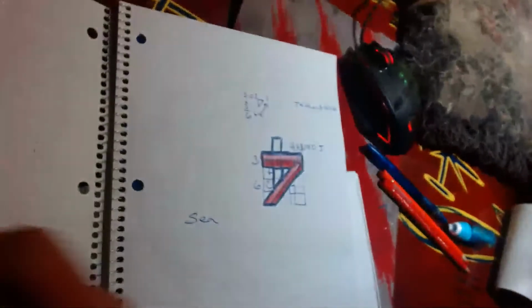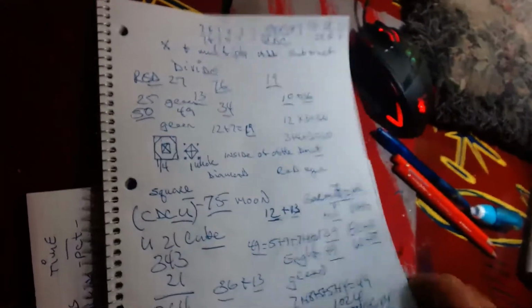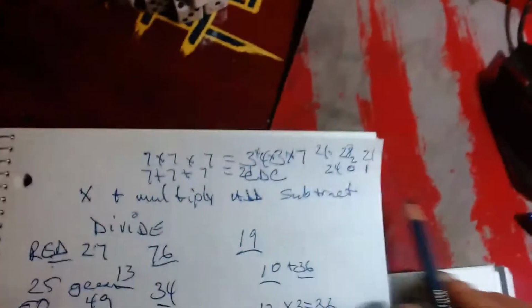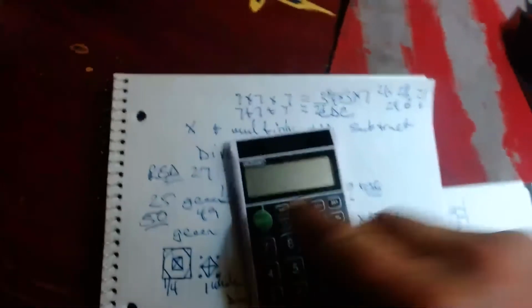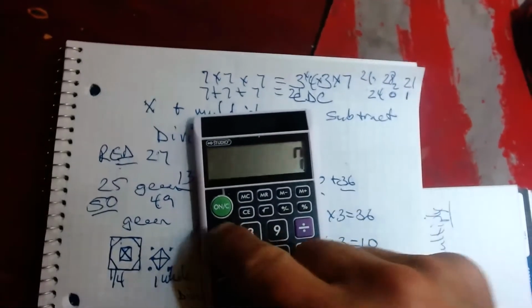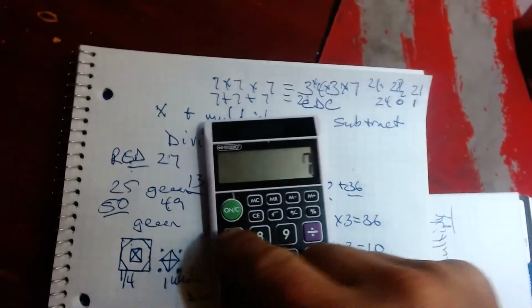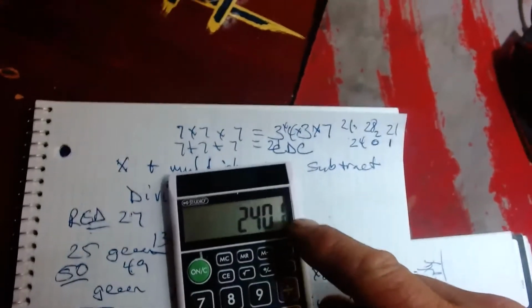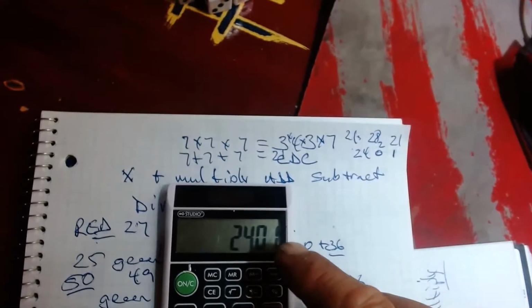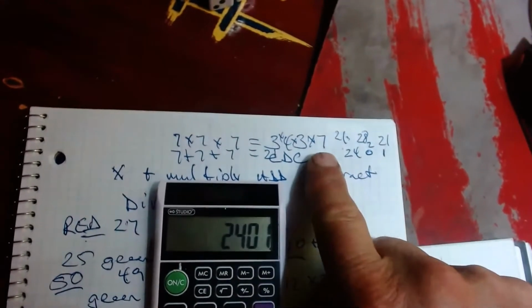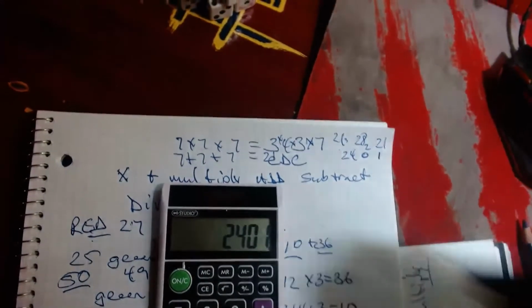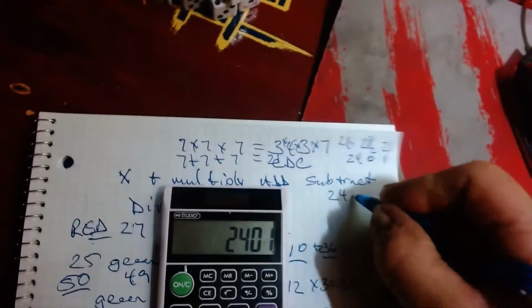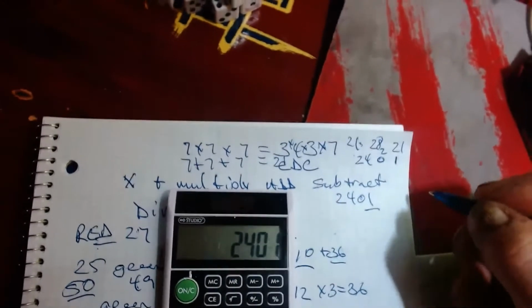And where did I get 2401? I wanted to explain to you what the 2401 is. Oh, yes, it's here. Let me get a calculator. 7 times 7 times 7 times 7 equals 2401. So that is your reverse DC. So your reverse DC comes around when 2401 comes around. 2401. Did I say that right?